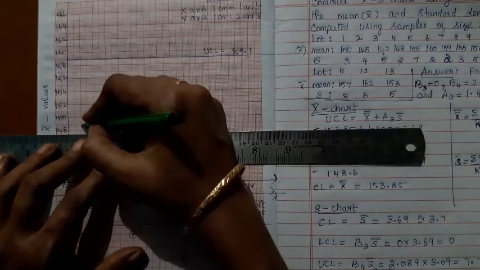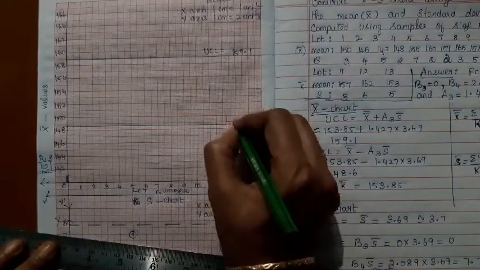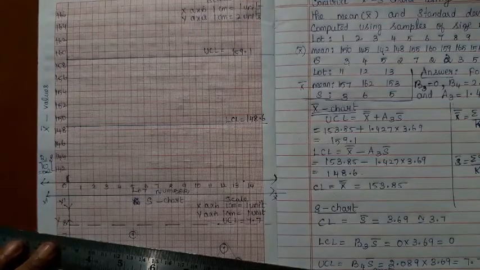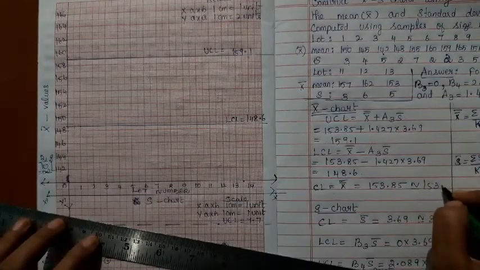What is this 148.6? This is the lower control limit, 148.6. Control limit is, you have to round it to 1 decimal place.